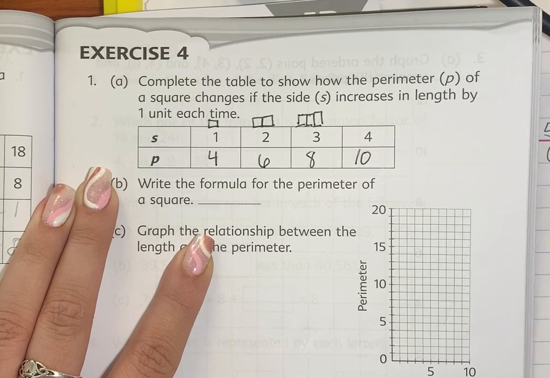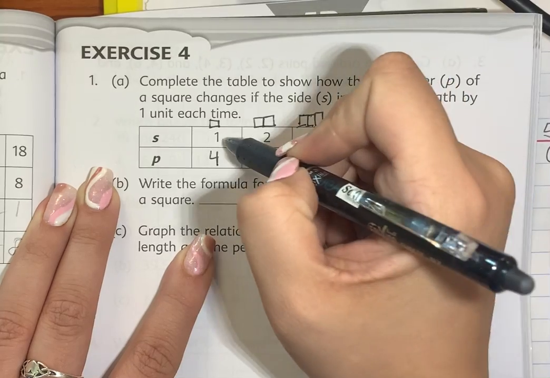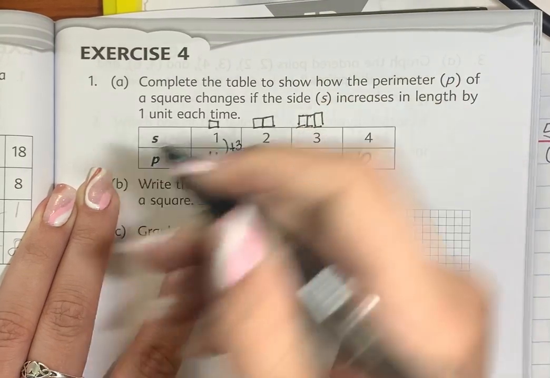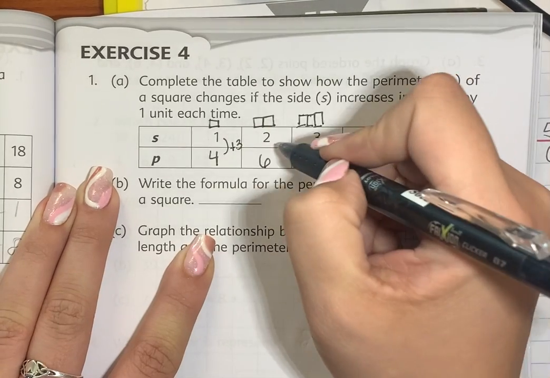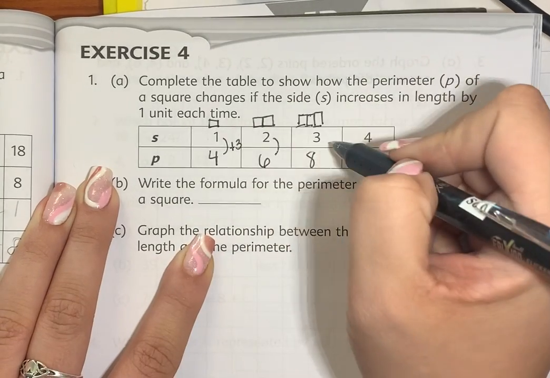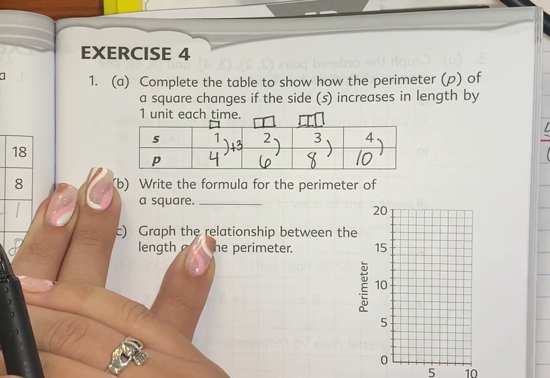P equals S plus 3. You want to try plus 3. That makes sense to me, right? Because here I see 4. 1 plus 3 would be 4. Great thinking. Does that work every single time? No.